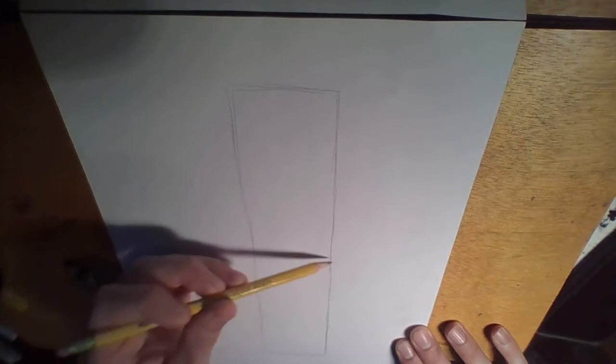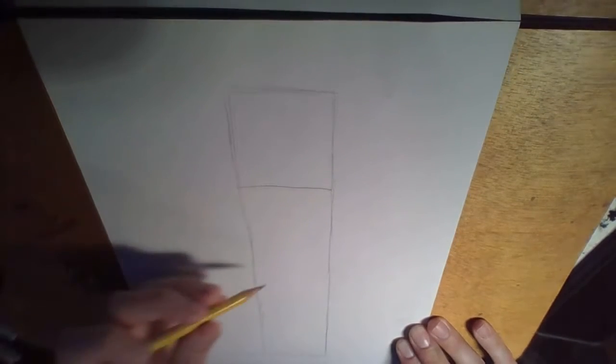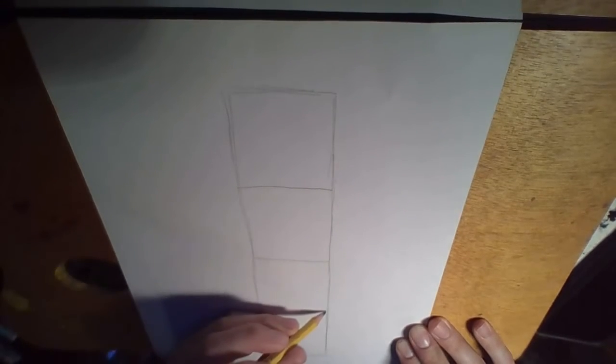From here, decide how many animals or creatures you're going to have in your totem pole and divide this rectangle into that number of pieces. So draw a line across for each of your animals or objects. Totem poles are meant to represent a group, whether it be an individual person, a family, or a group of people. So the objects on that totem pole need to represent you or your family or your friends in some way.